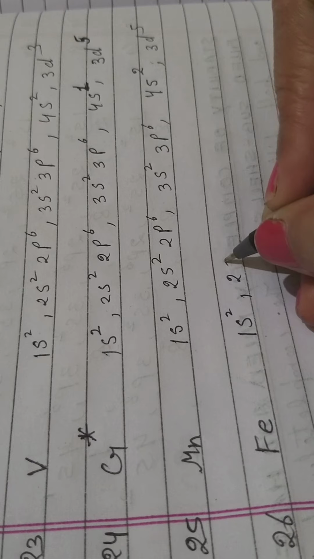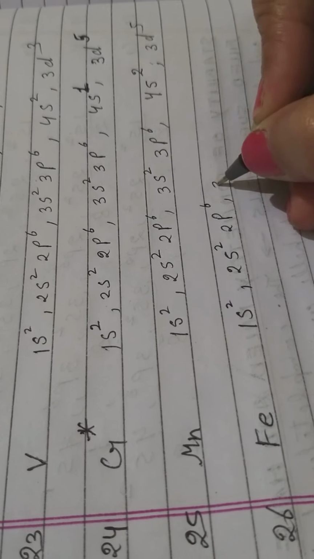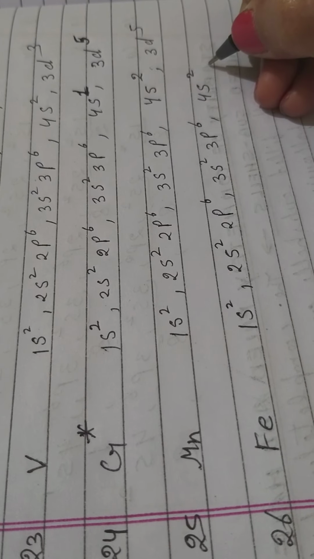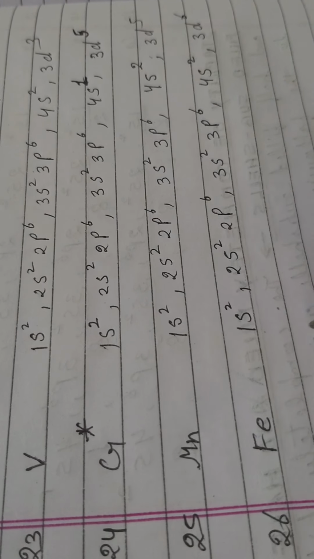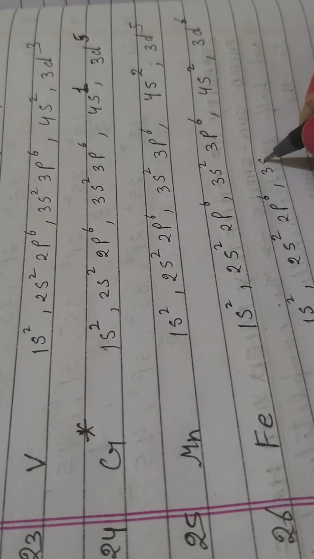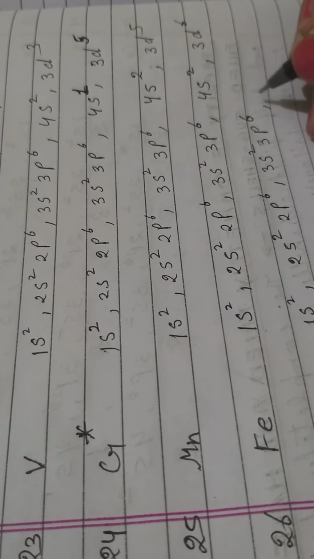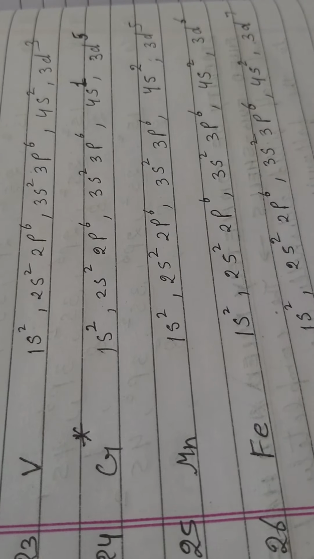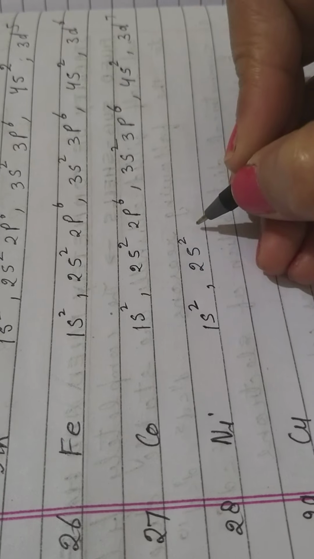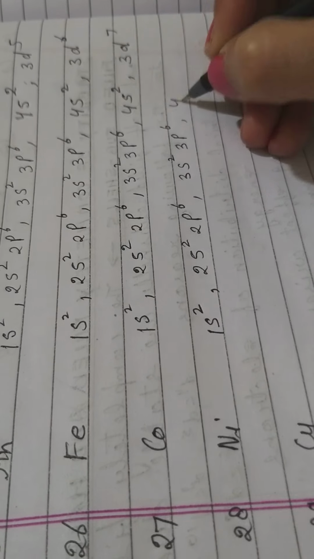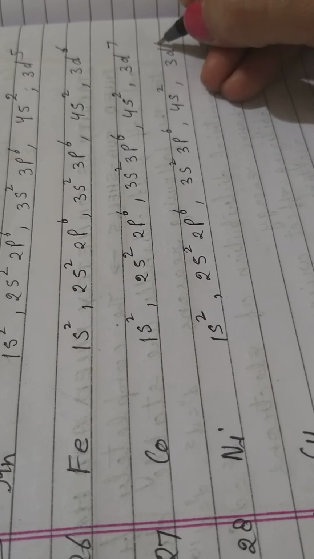Next, iron: 1s2, 2s2, 2p6, 3s2, 3p6, 4s2, and 3d6. Next, cobalt: 1s2, 2s2, 2p6, 3s2, 3p6, then 4s2 is filled first, then 3d7. For nickel: 1s2, 2s2, 2p6, 3s2, 3p6, 4s2, and 3d8.